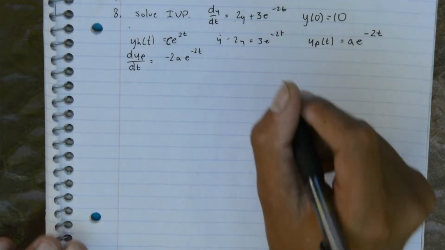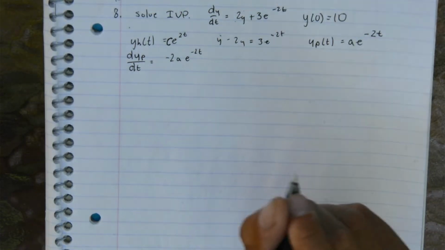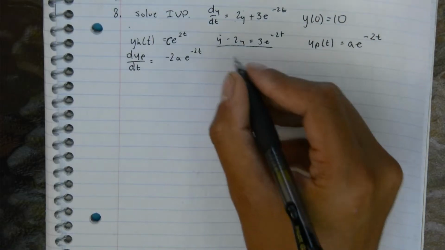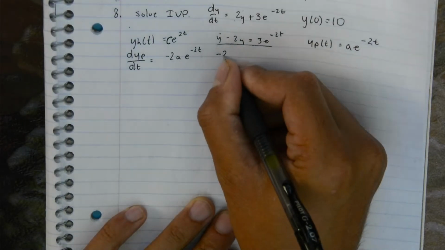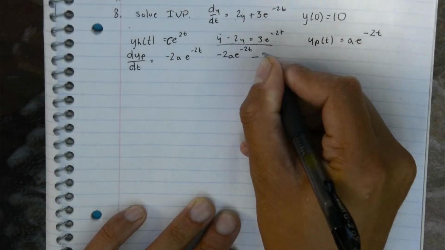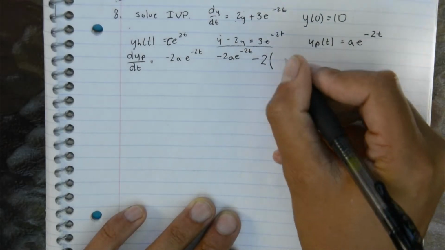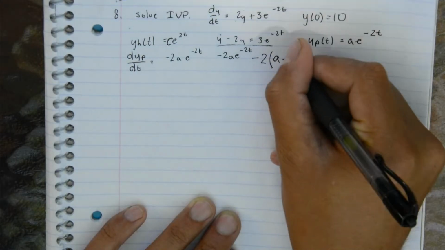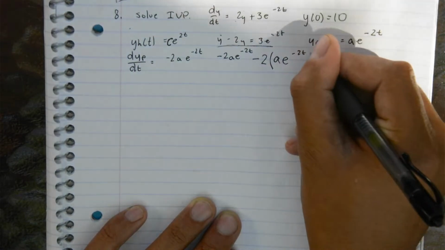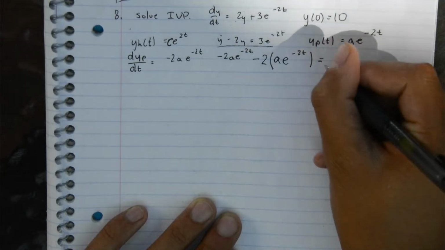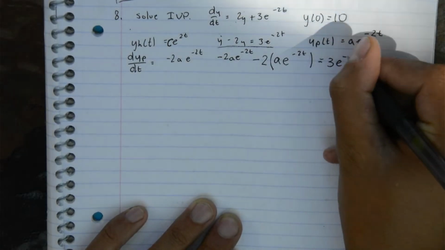So now to try to solve this, we want minus 2a e to the minus 2t minus 2 times a e to the minus 2t, and that is equal to 3e to the minus 2t.